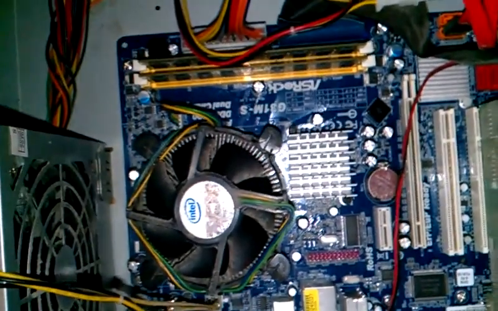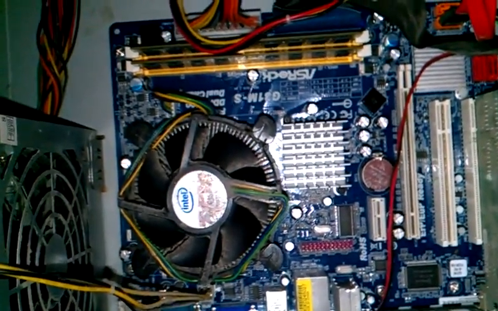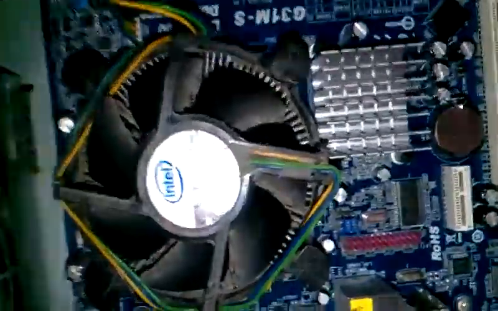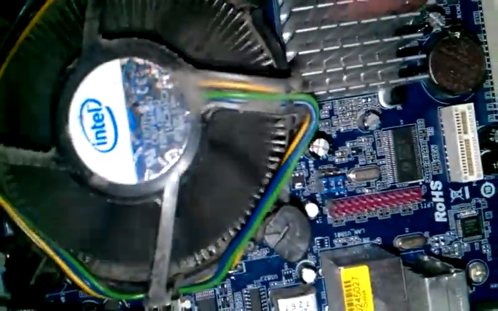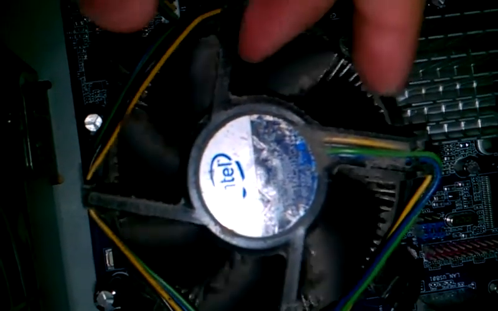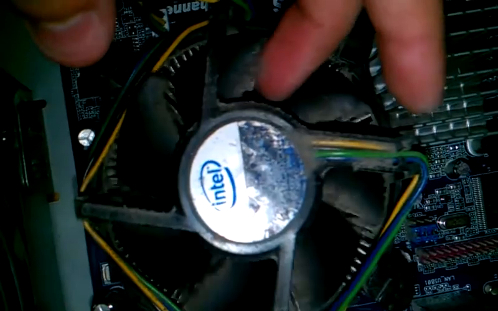So we are looking here at the complete basic computer layout. I'm going to quickly go over what we have here. This is a place for the CPU. The cooler is there because the CPU uses high frequencies and takes a lot of voltage.